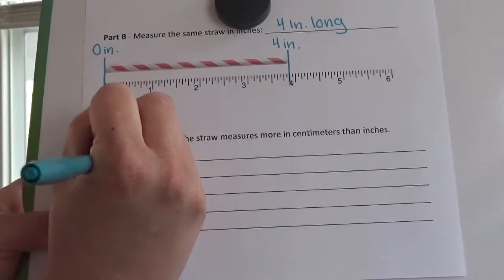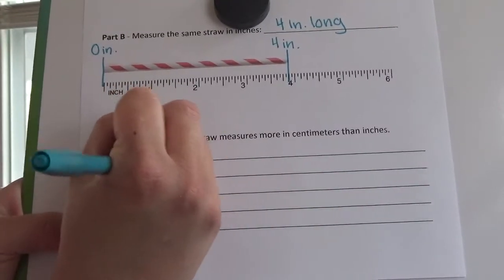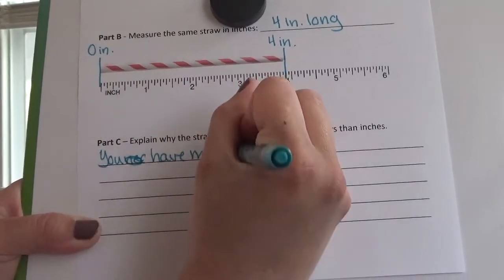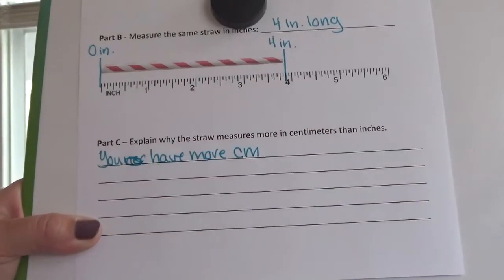You need more, or you have more centimeters. I'm going to use cm for centimeters as an abbreviation.